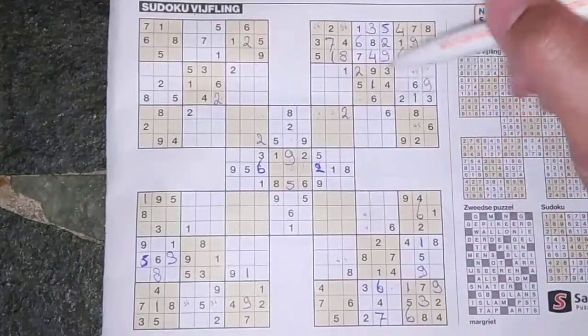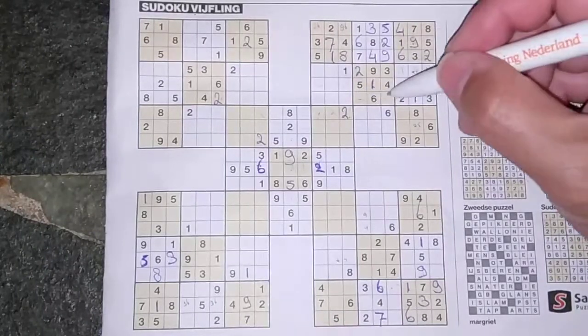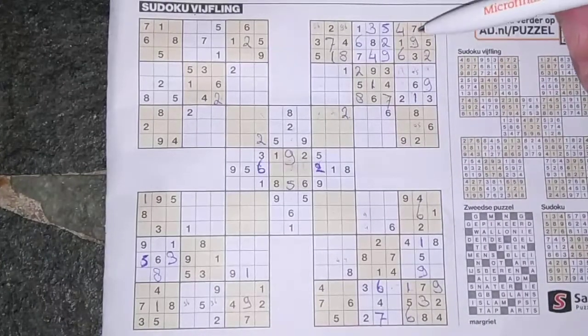Those 2 numbers in this big square are the numbers 8 and 7. We have a 7 here. No 7 there. 7 should be here. And the 8 goes there.